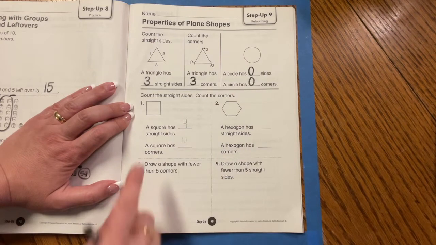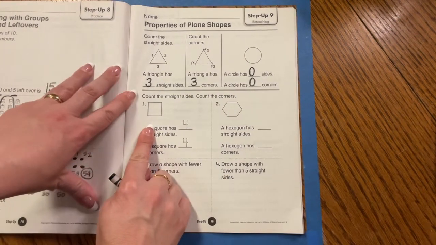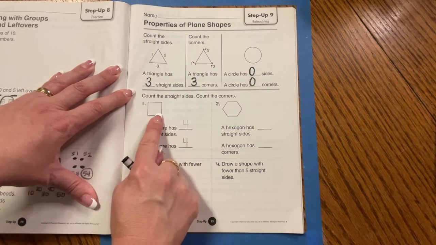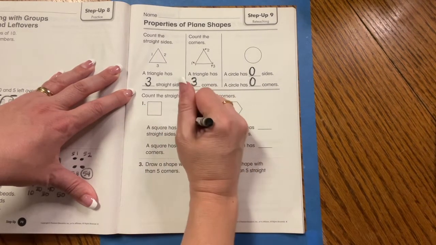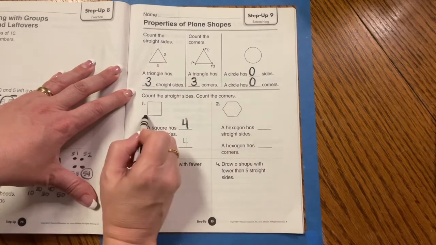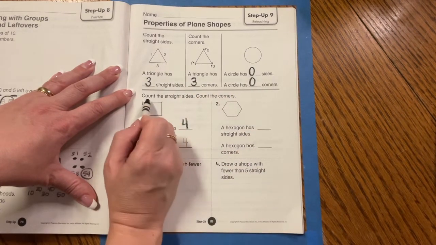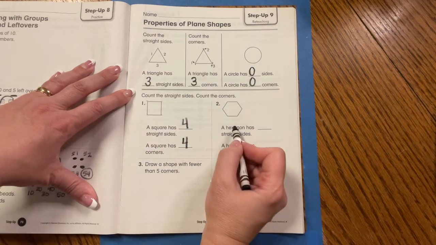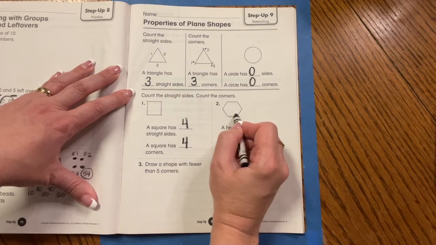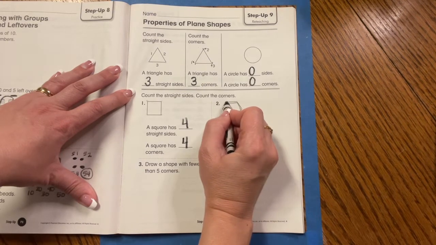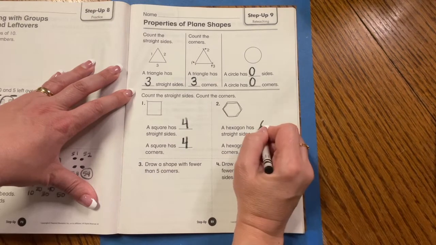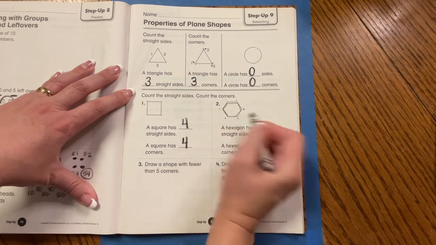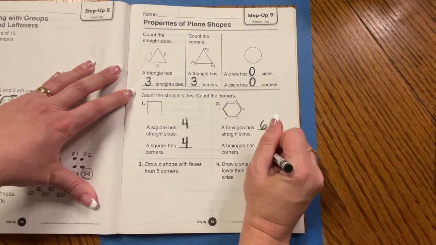All right, friends, let's go ahead and count the straight sides of a square and the corners. A square has 1, 2, 3, 4 straight sides. And a square has 1, 2, 3, 4 corners. Ooh, how about a hexagon? 1, 2, 3, 4, 5, 6 straight sides. And 1, 2, 3, 4, 5, 6 corners.